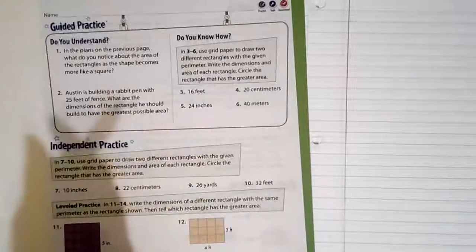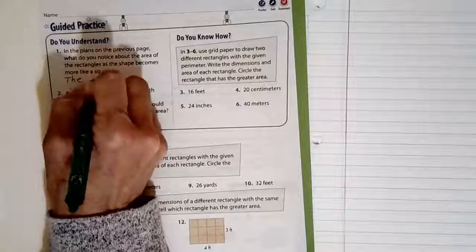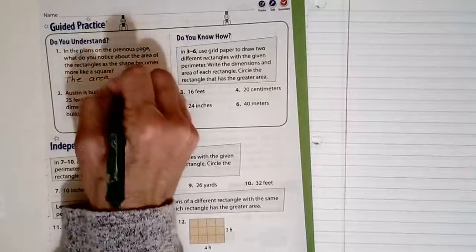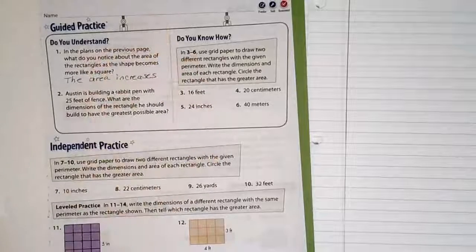So what we're going to write right here is the area increases. So the closer it is to the shape of a square, the greater the area it will cover.